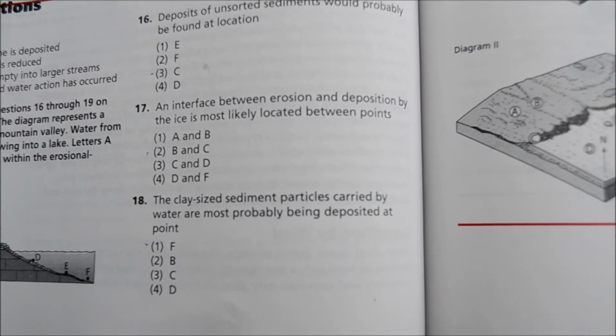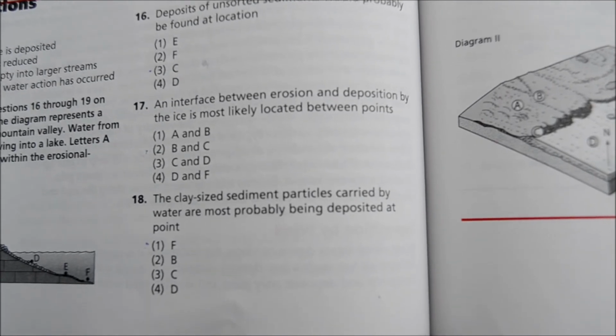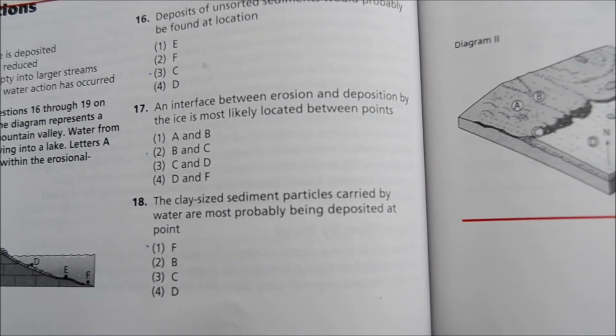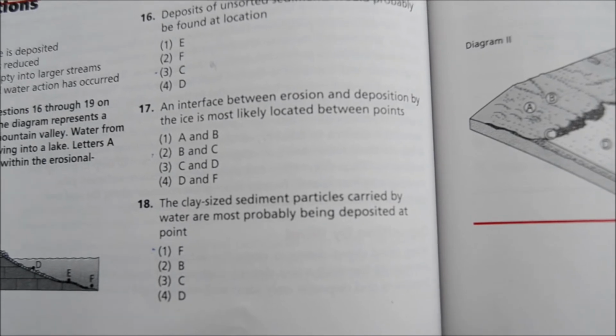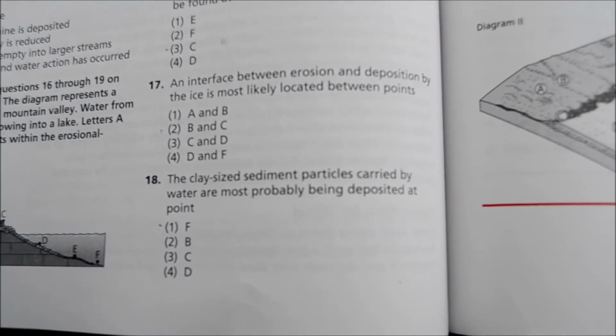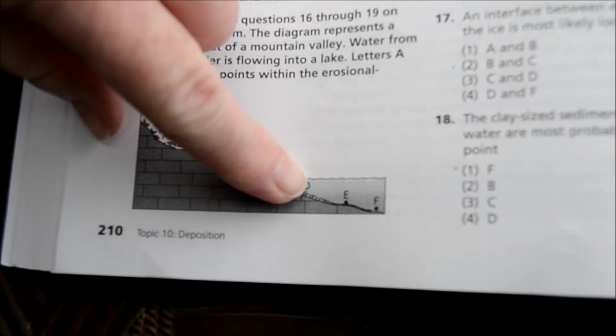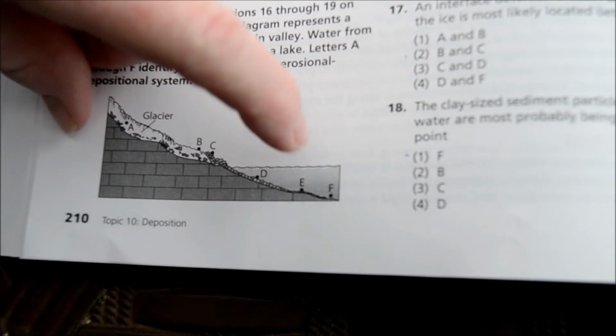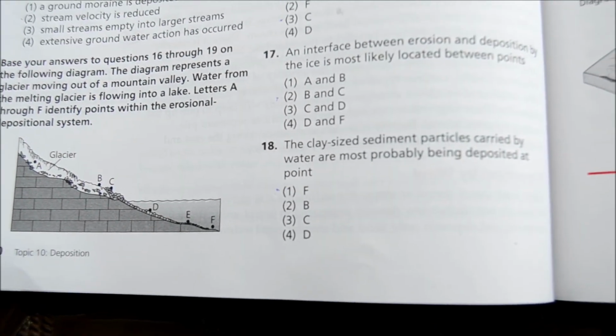18. The clay-sized sediment particles carried by the water are most probably being deposited at point... Remember, clay doesn't take a lot of velocity, so I can actually move further into the water. The bigger ones first, and smaller and smaller and smaller. So probably going to be point F.